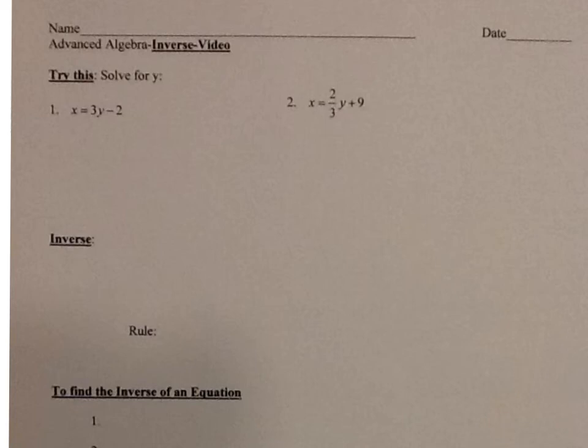So today what we're going to be working on is the inverse of a function. So I would like you to do the try this, which says to solve for y. Both of these, 1 and 2, are in x equals form. So I want you to get y all by itself. Solve for y. All right, so put me on pause and then come back and check your answers.